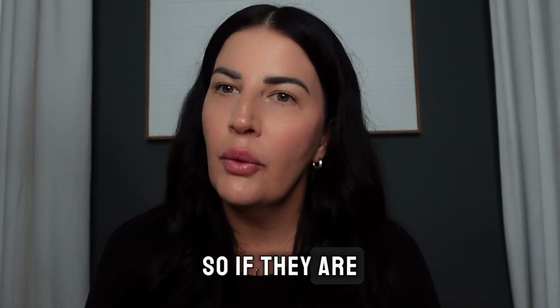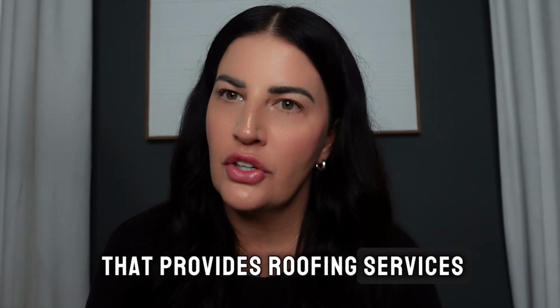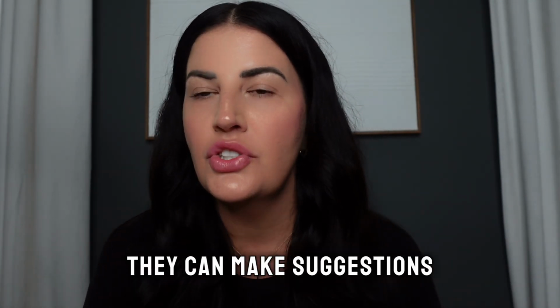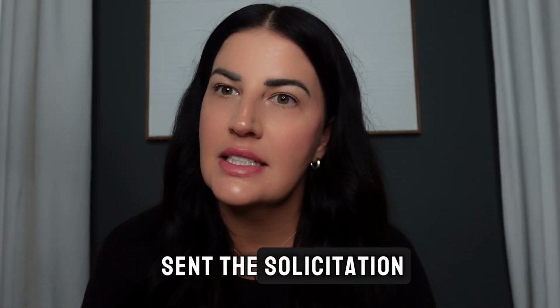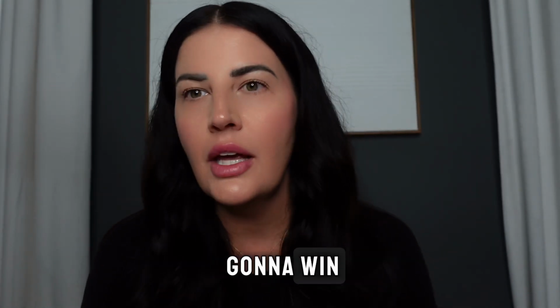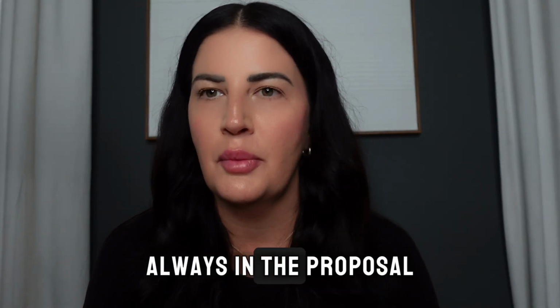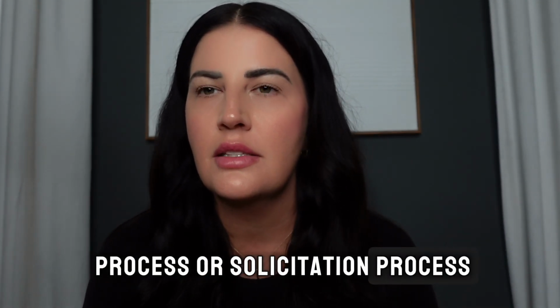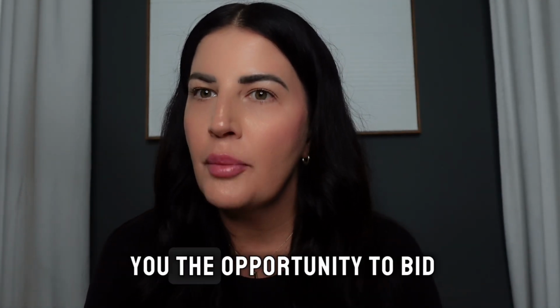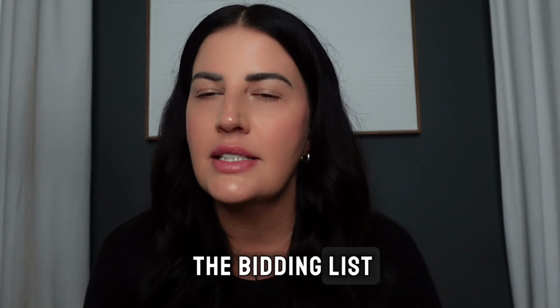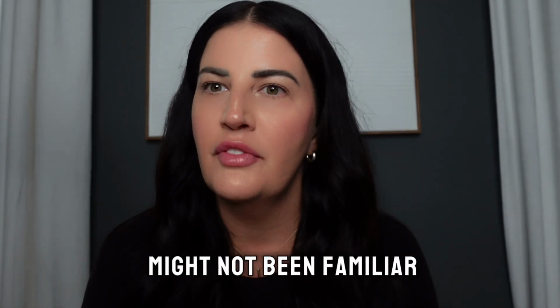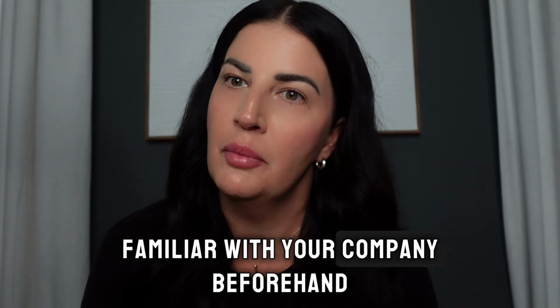So if they are aware of a company that provides roofing services, they can make suggestions that you also be sent the solicitation. Does that mean you're going to win? No, right? Fair and competitive bids are always in the proposal or solicitation process. But it does give you the opportunity to bid because you're now on the bidding list, and a procurement officer might not have been familiar with your company beforehand.